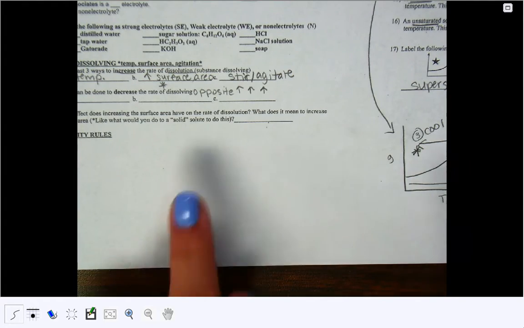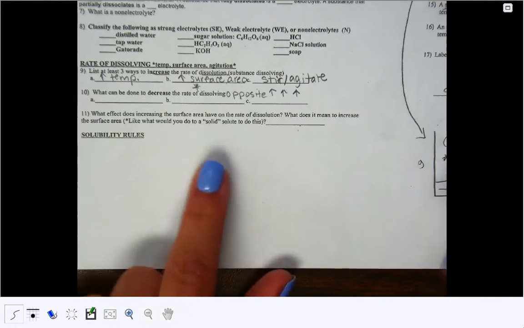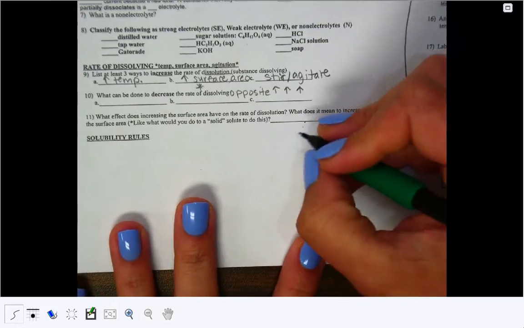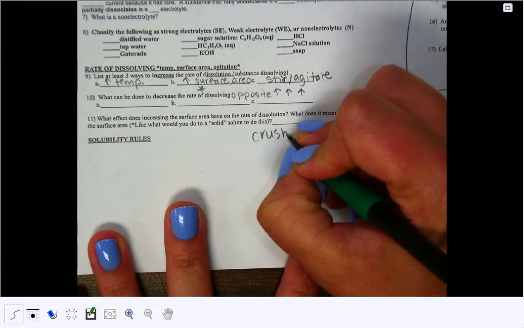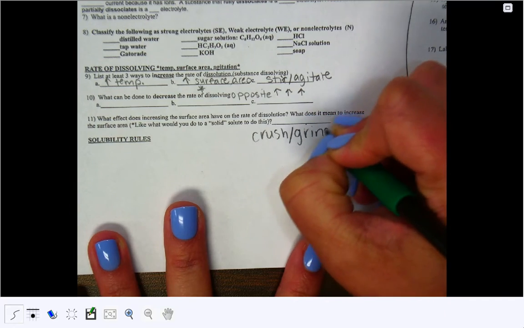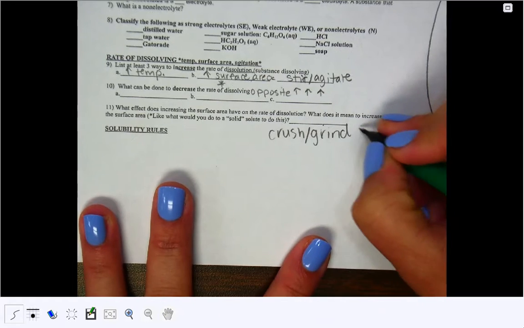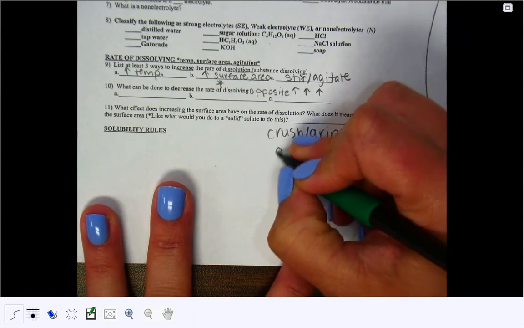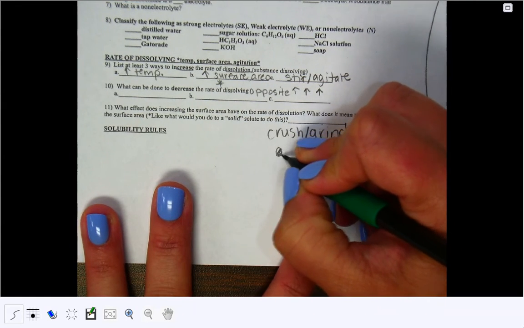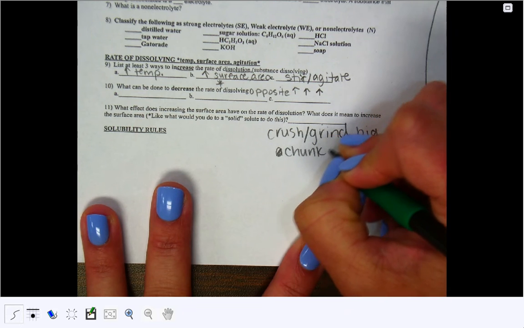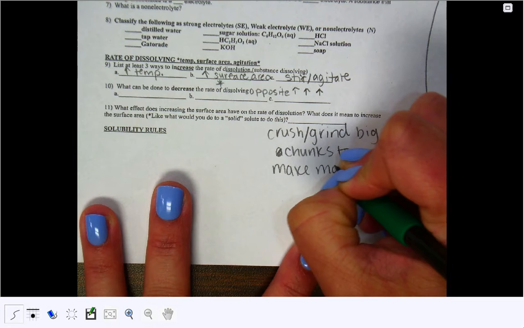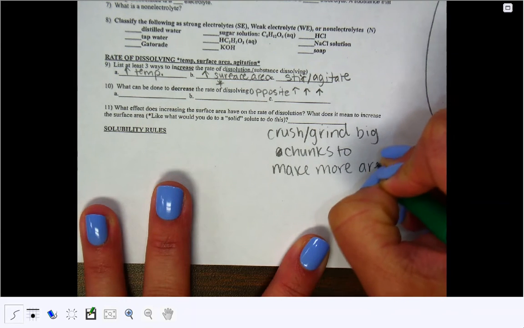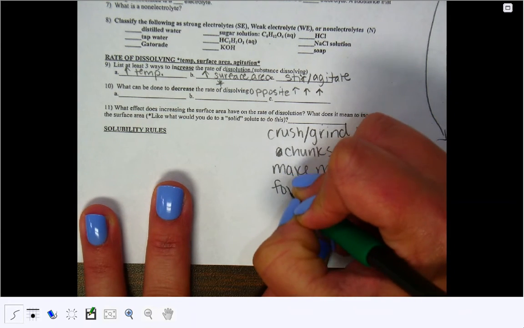So for this one, what effect is the surface area? It increases your, sorry, you want to crush or grind the bigger chunks to make more areas for water to collide.